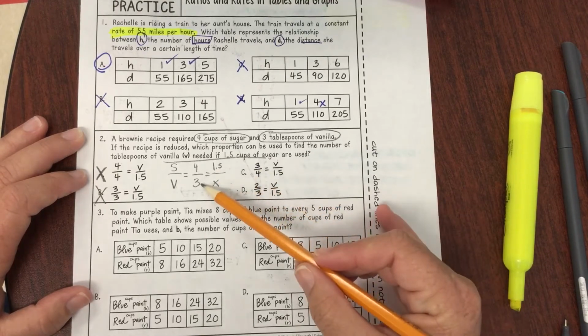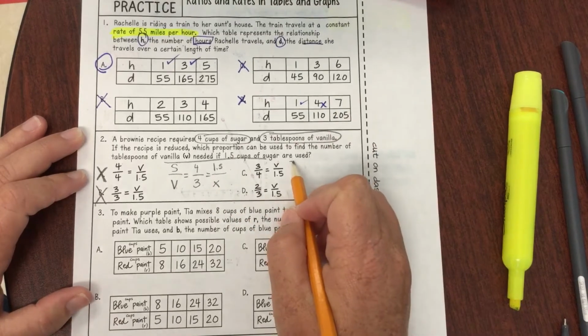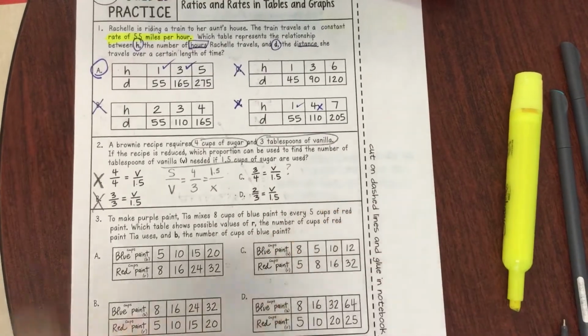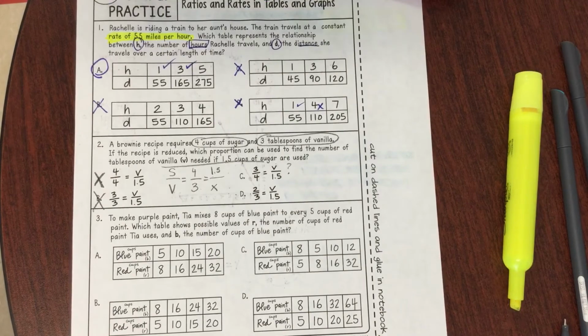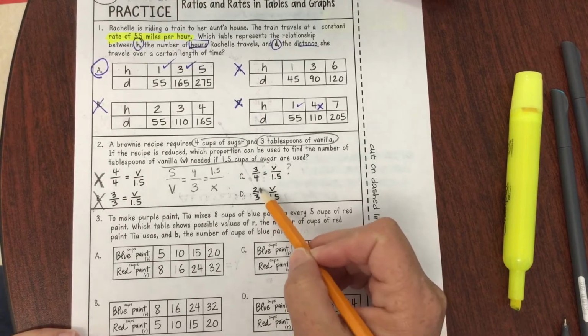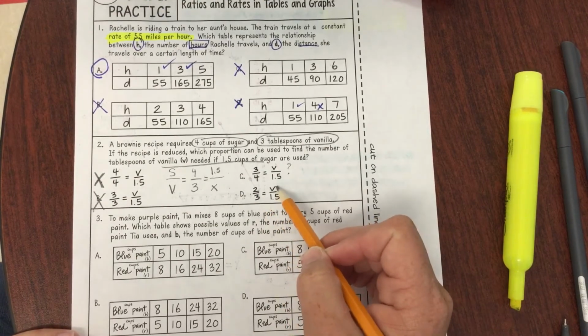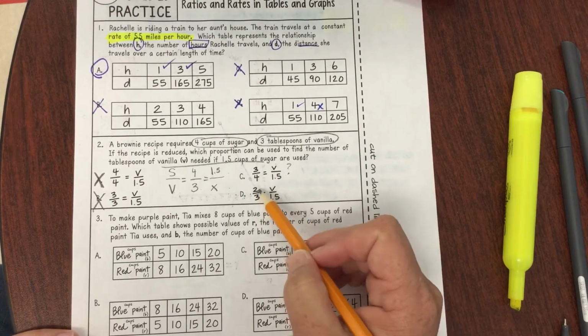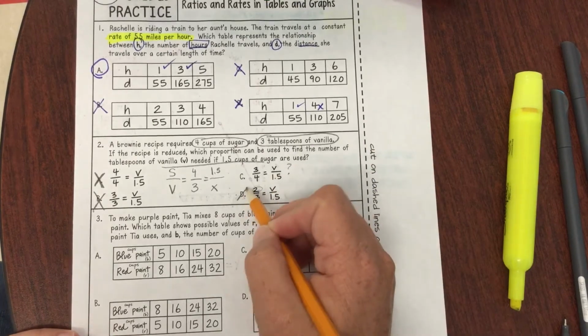Well, that doesn't look like the one that I have here, but I'm going to put a question mark. It doesn't look like it, but I don't know. I'm just going to put a question mark and I'll move on. So I look here at the next one. 2/3 or 2 to 3 is equal to V to 1.5. Well, there's nowhere there's a 2, so that's going to eliminate.